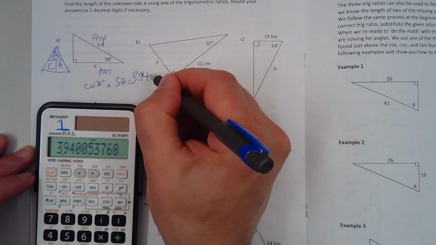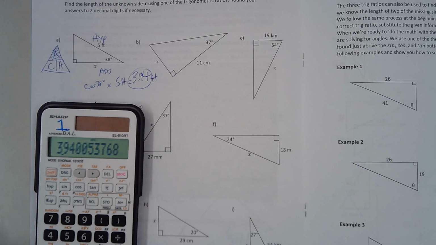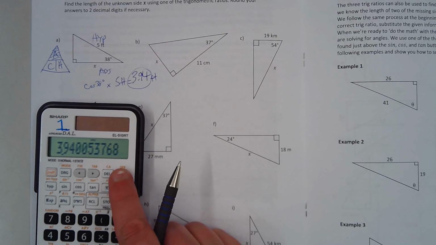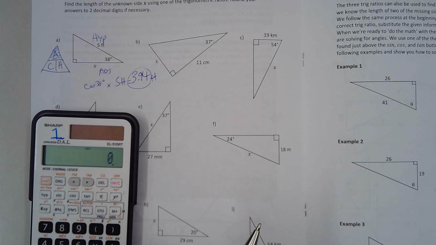Whether I'm doing it wrong or I don't get my calculator. Okay, bring up your calculator. I'll do it on yours and then we'll make sure. Rebecca, just bring it up to me and I'll take a look. Anybody else get 3.94? I need a new calculator, a better one.